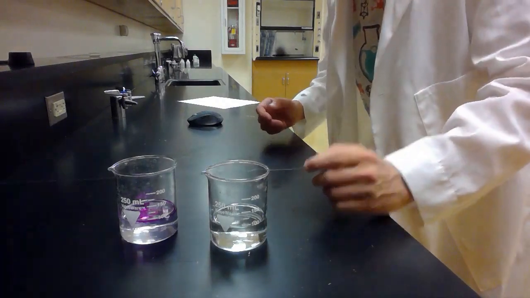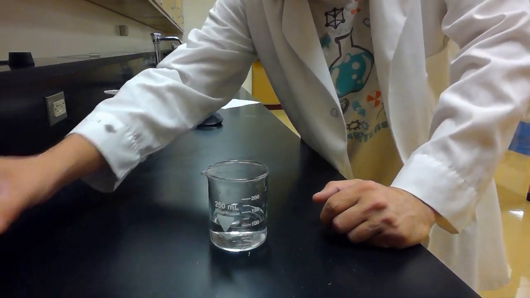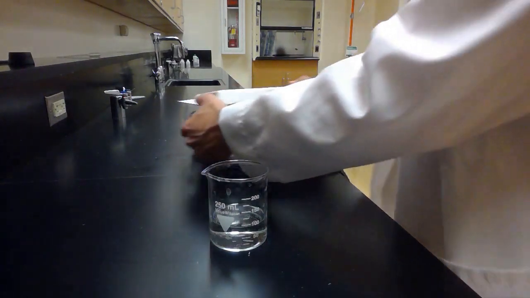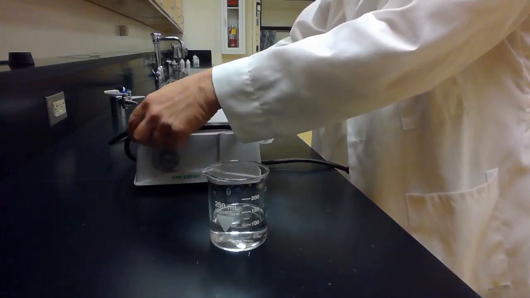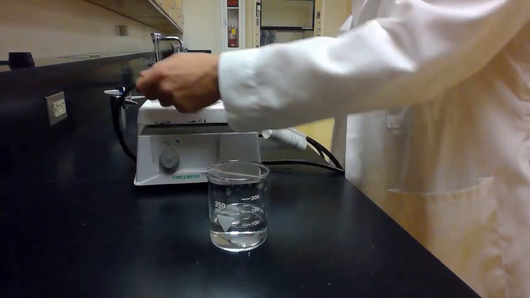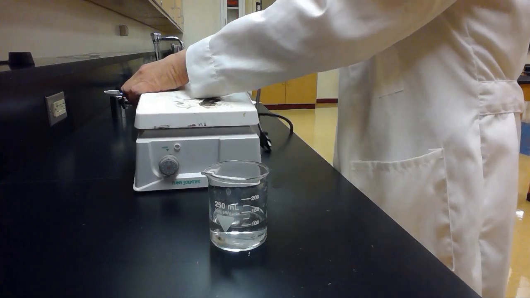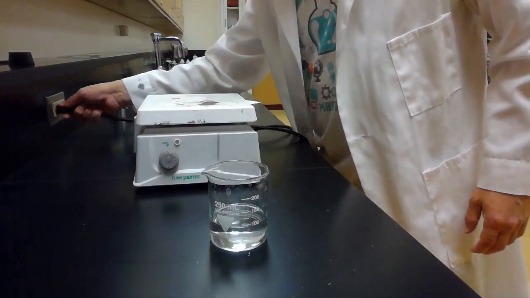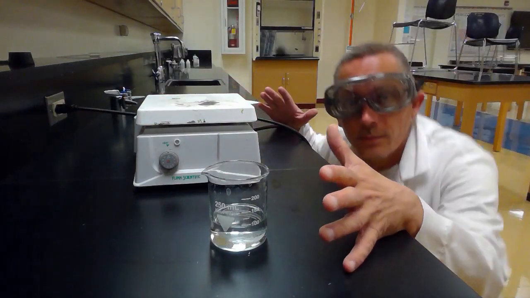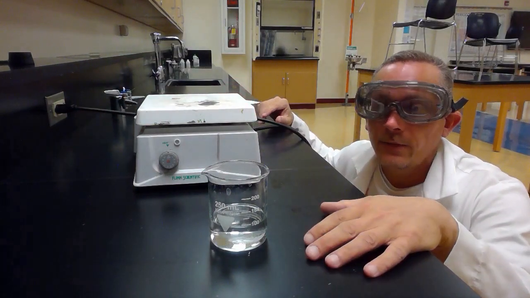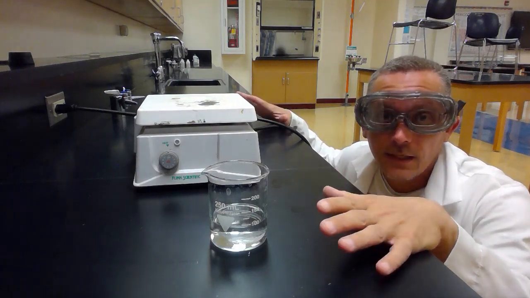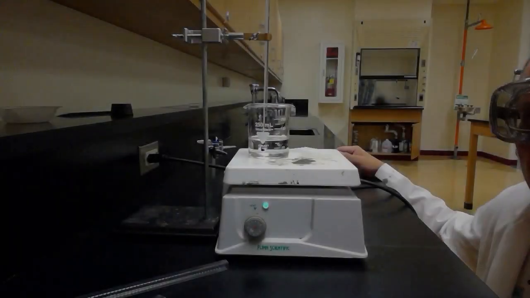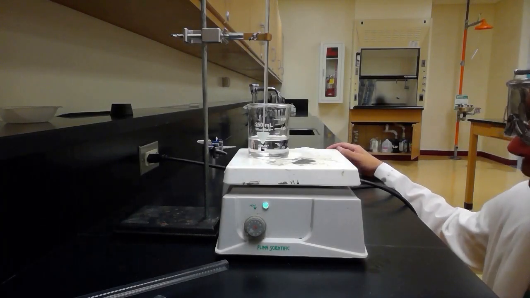All right, now what I'm gonna do, first let's do the acidic water. I'm gonna set up my hot plate so we can get it hot, and we'll need to decide what temperature we're gonna heat it up to. Let's do 50 degrees Celsius. So I'm going to set this up just like we set up the one in the last video, and I'm going to heat it up to about 50 degrees Celsius. Alright, we got the acidic water heating up here.